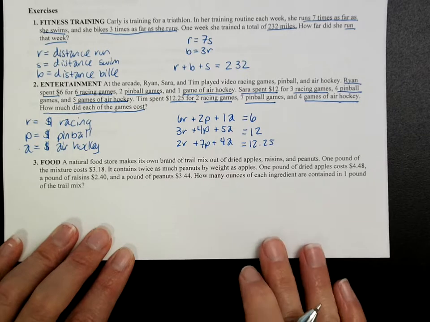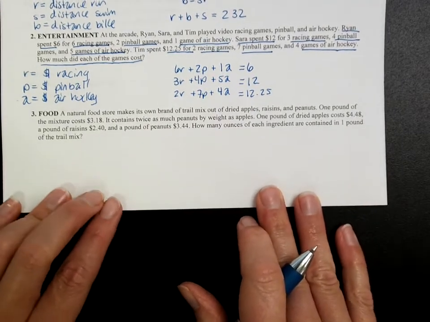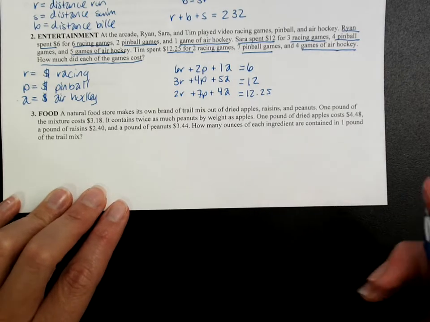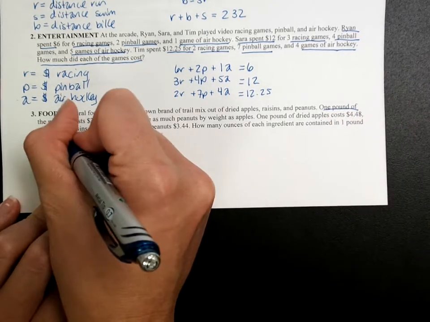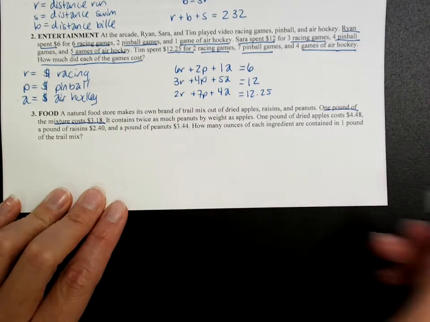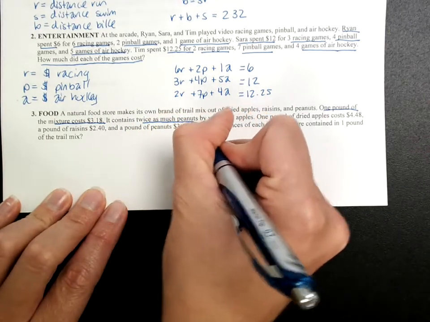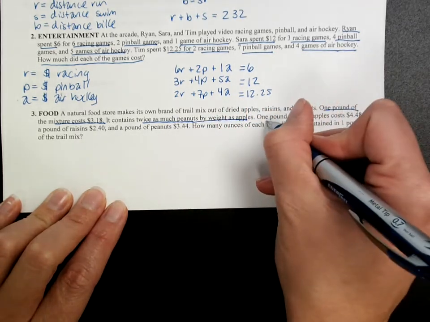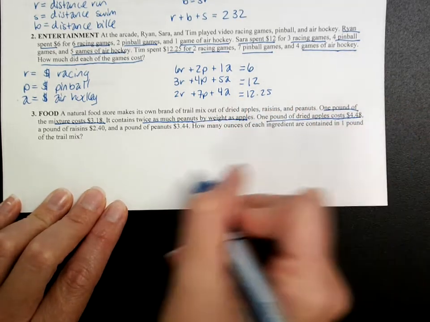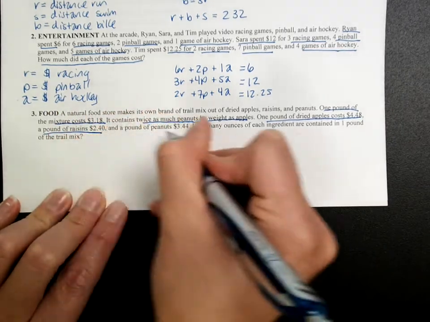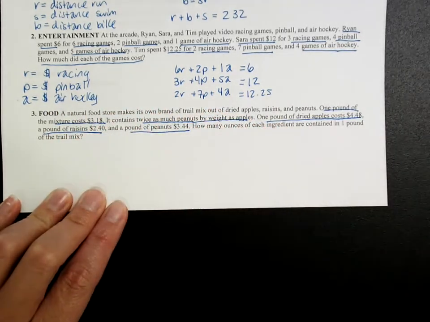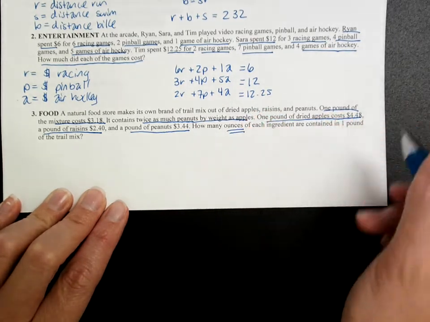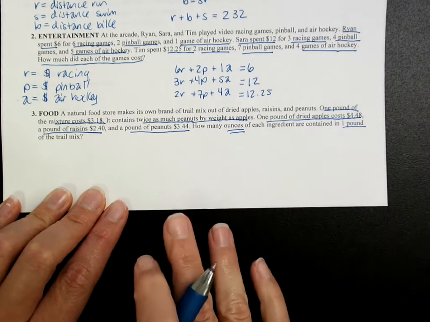Looking at our last exercise, a natural food store makes its own brand of trail mix out of dried apples, raisins, and peanuts. 1 pound of the mixture costs $3.18. It contains twice as much peanuts as apples. 1 pound of dried apples costs $4.48, a pound of raisins $2.40, and a pound of peanuts $3.44. How many ounces of each ingredient are contained in 1 pound of trail mix?